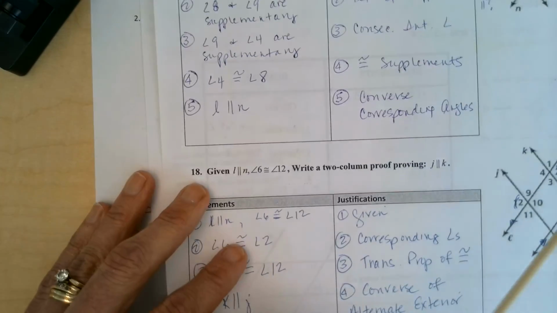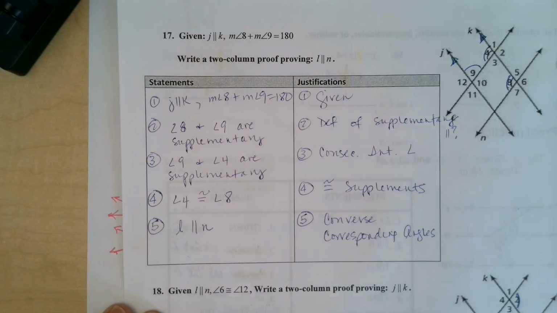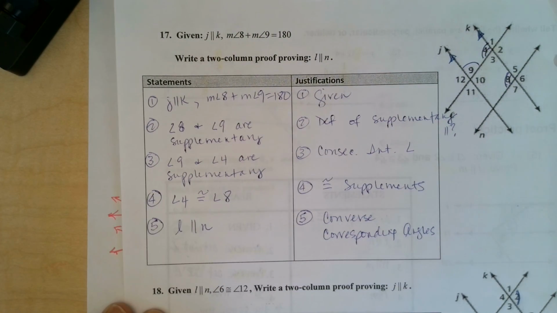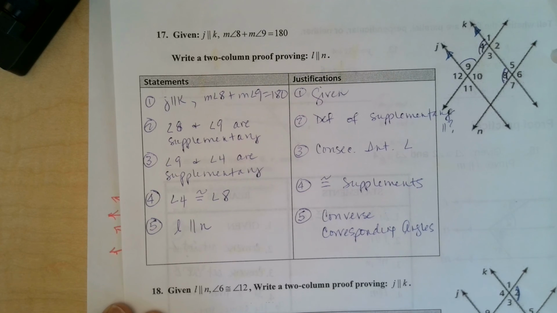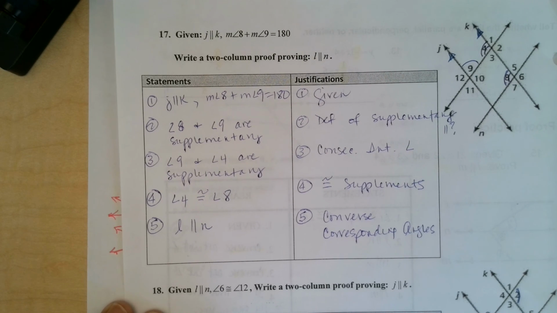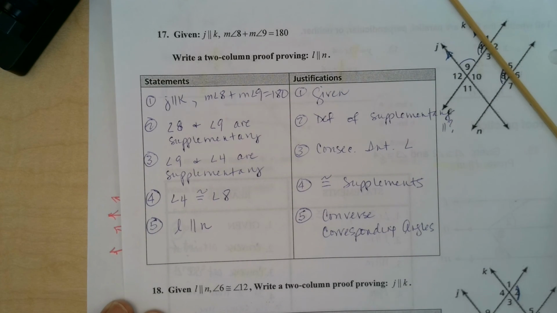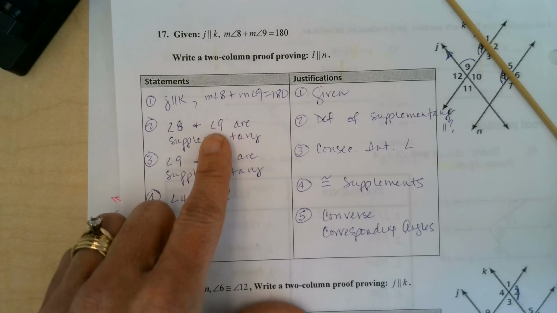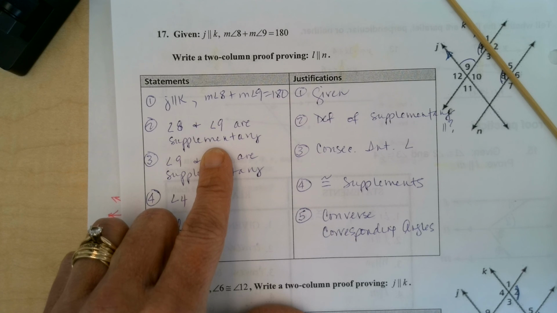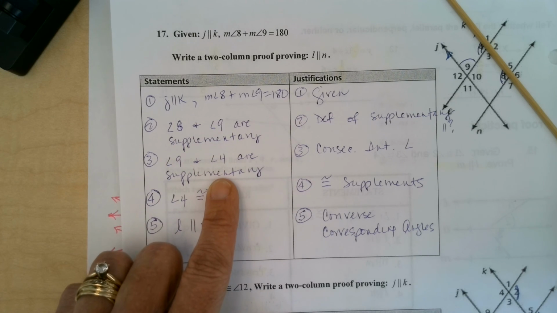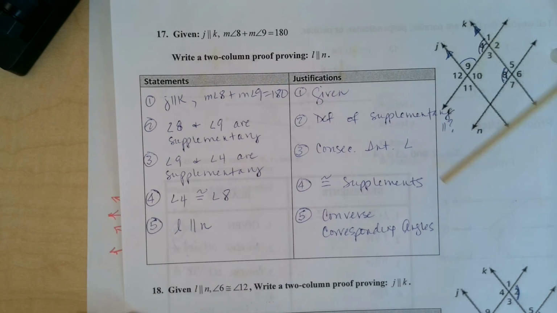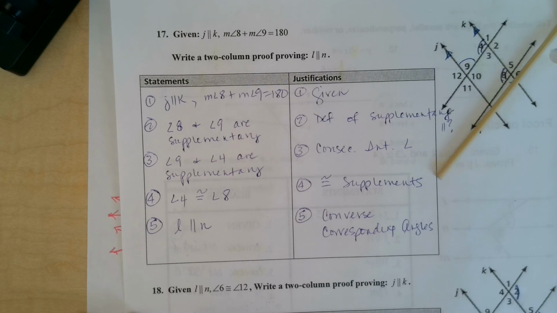On the back, again, we've seen this diagram so many different times. Given these two lines are parallel, I can come up with some cool relationships. Once I get those cool relationships, I can use them to prove the other lines are parallel.